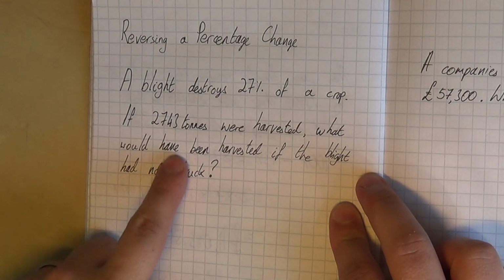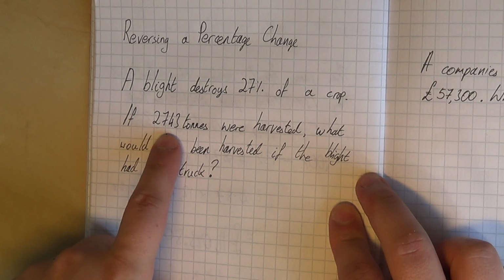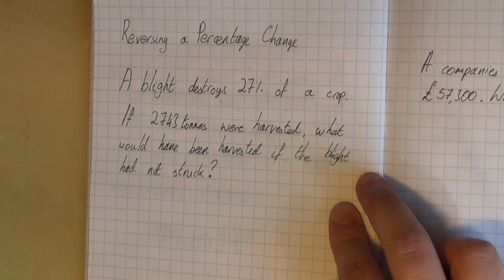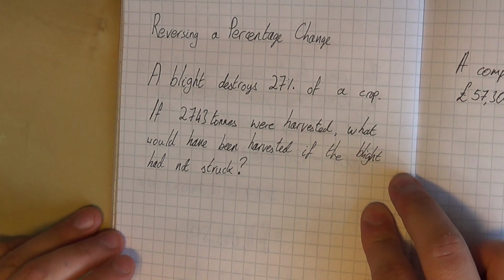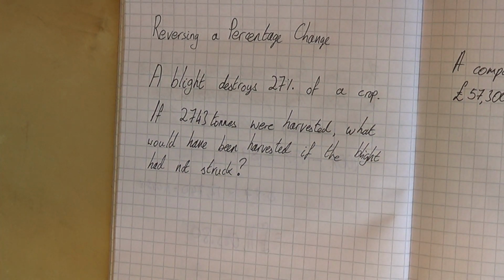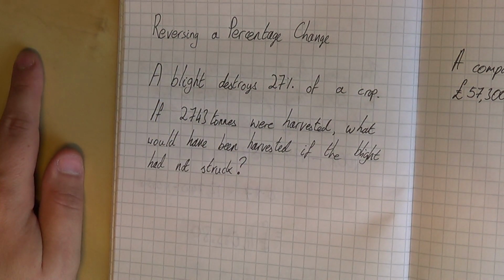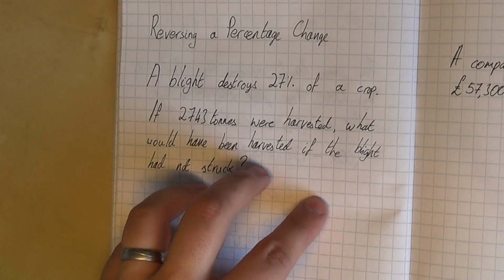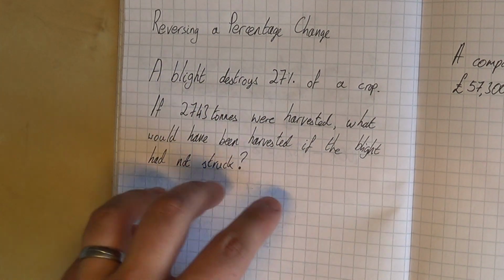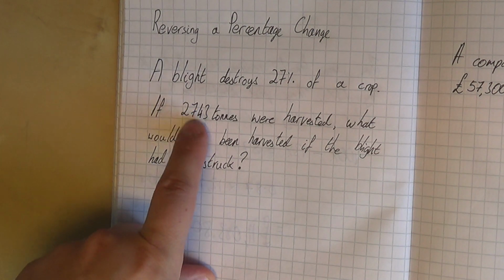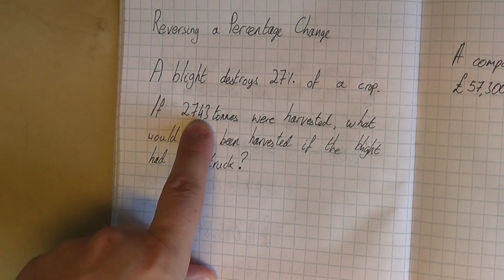So here we've got some farmer whose crop's been caught by a blight, which has taken out 27% of their crop, so they only harvested 2,700 tonnes. What were they expecting to harvest before this blight destroyed some of their crop? The thing to remember is the difference between the story that happened and what we're going to work out. The numbers and the maths all apply to what actually happened, which means that this number is the end result, it's the after. This is not 100%.